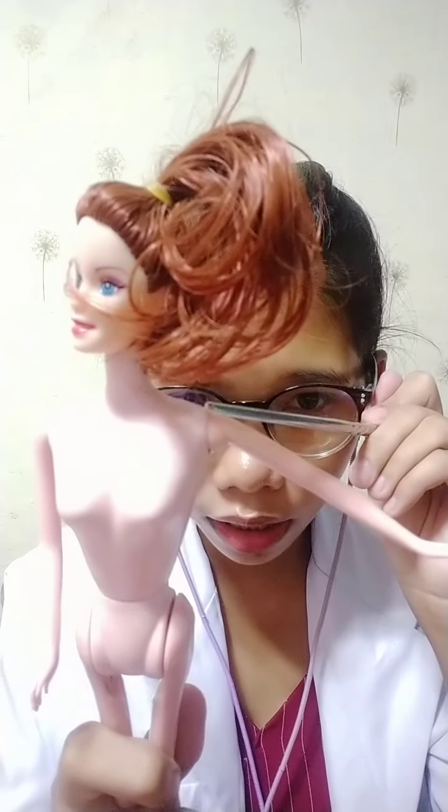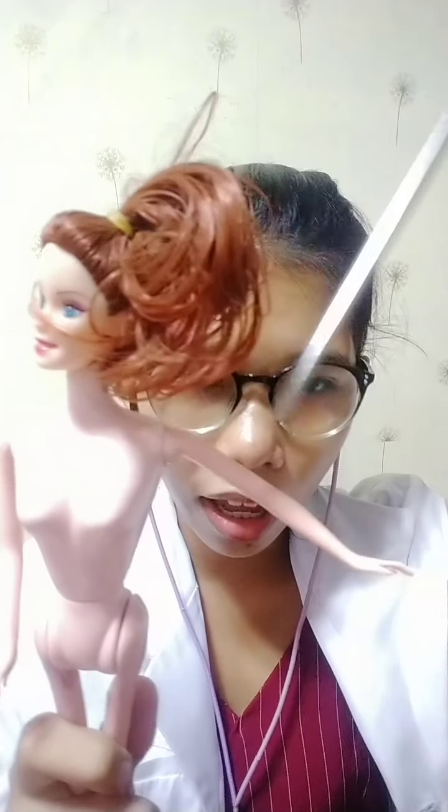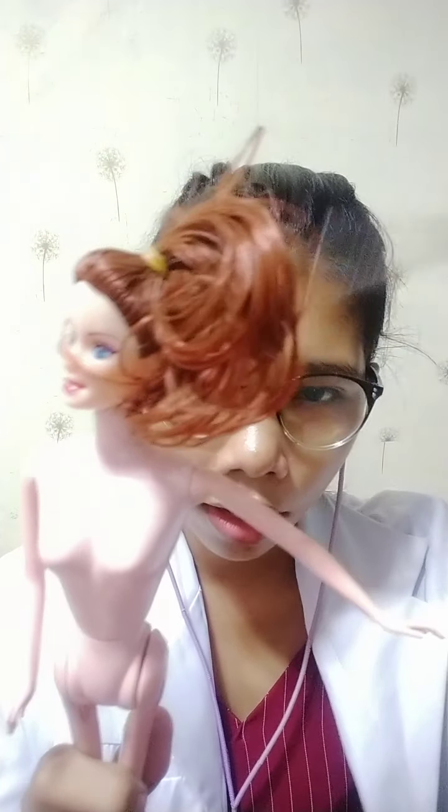The next one is proximal. Proximal refers to something near the main mass of the body. For example, if we are going to compare the shoulder joint and the elbow joint, the shoulder joint is proximal and the elbow joint is distal, because distal is far away from the main mass of the body. And if we compare the elbow joint and the wrist joint, the elbow joint is proximal and the wrist joint is distal.